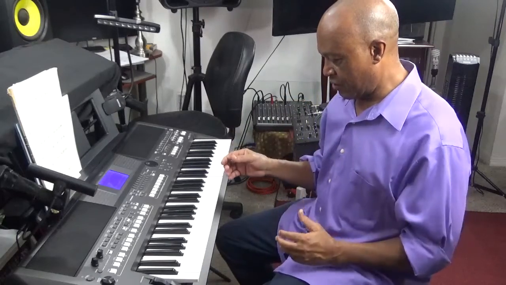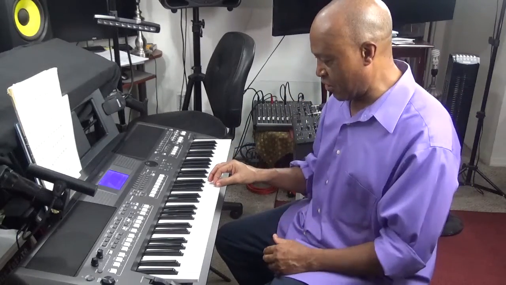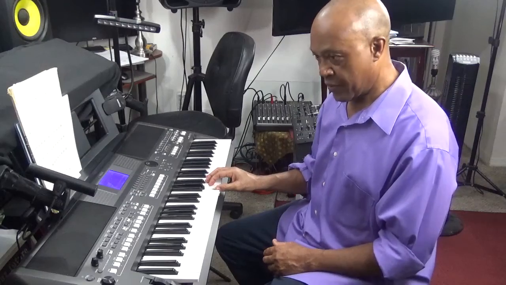Now, the second subdivision of 4 notes you can practice in the major scale, such as in the C major scale, starts on the 5th note of the scale. In the case of C major, that's G. And this subdivision starting on the 5th of the scale also has 4 notes.